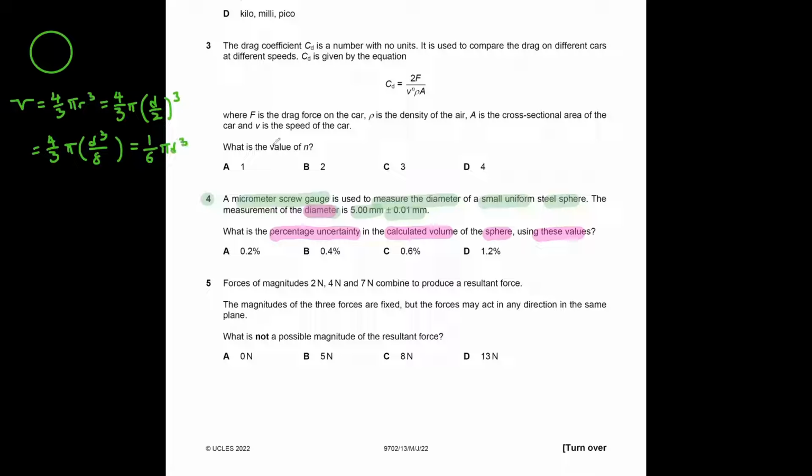So now we have 4 over 3 pi d cubed over 8, which in turn simplifies to 1 over 6 pi d cubed. So when we want to get uncertainties out of this equation, we know that this equation form will actually give us fractional uncertainty of volume equals 3 times the fractional uncertainty of the diameter. So now if you sub in the values, we get 3 times 0.01 divided by 5.00, which is 0.006.